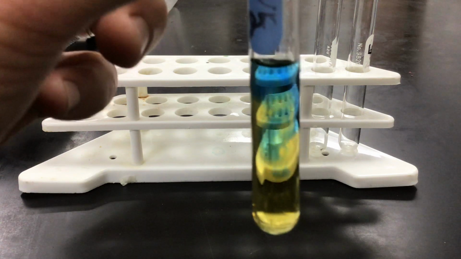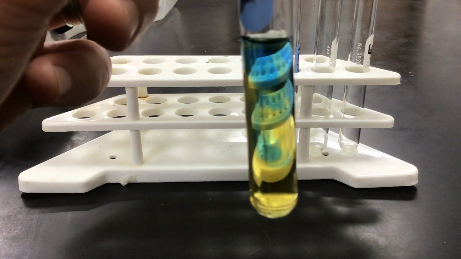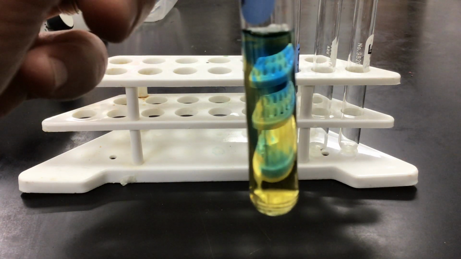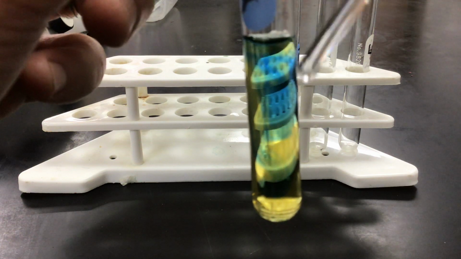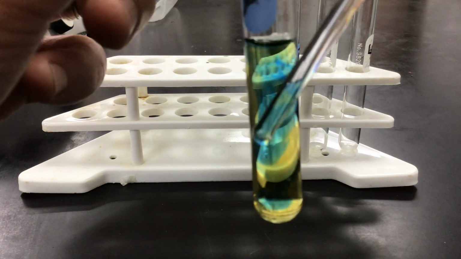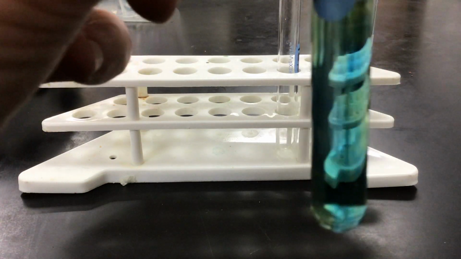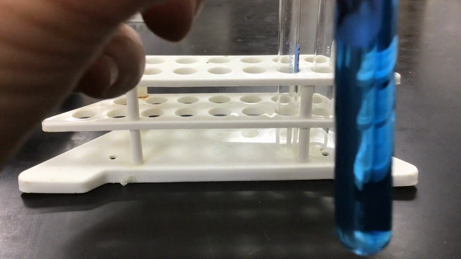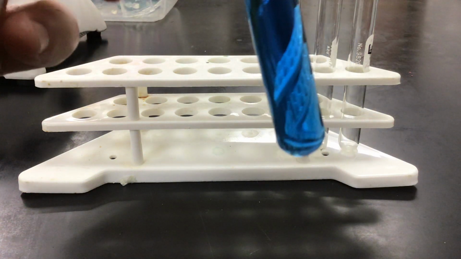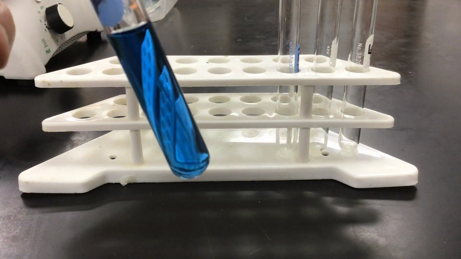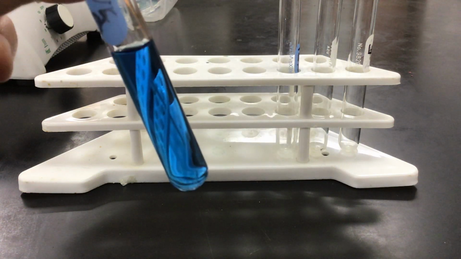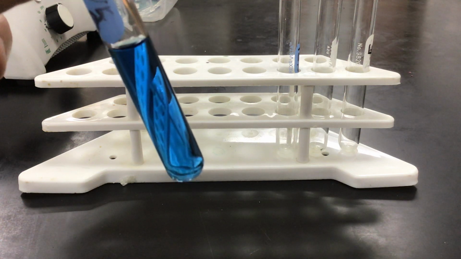And you can see where it contacts the liquid, it immediately causes a color change, because the sodium hydroxide up towards the top is more basic, and as it starts to go down, it's starting to mix. So I'm going to speed up that process by plunging it. And you can now see the color change that has occurred. Now it's very blue.